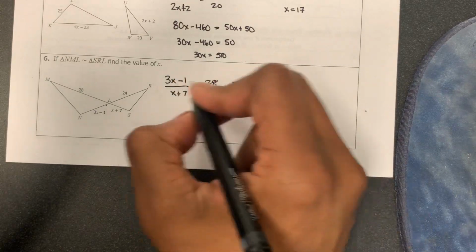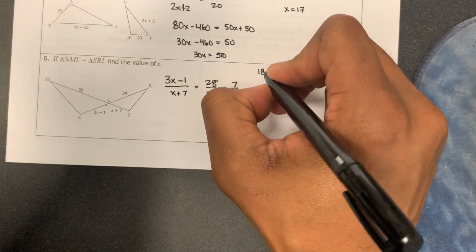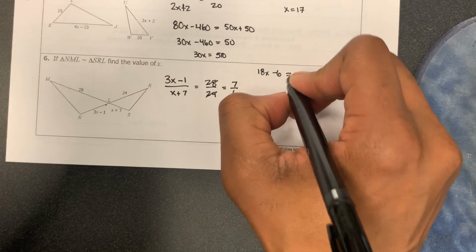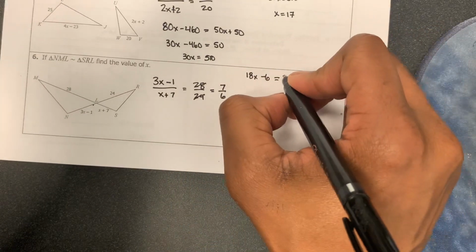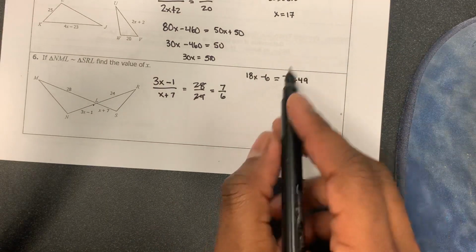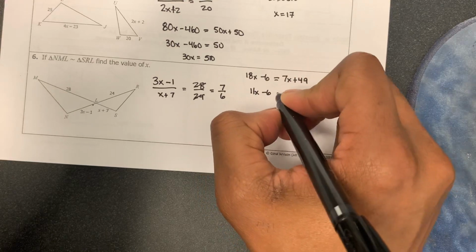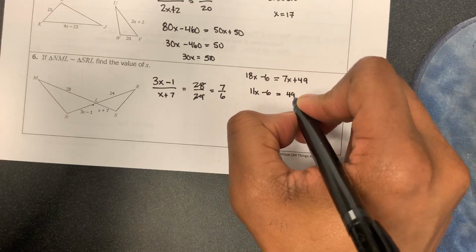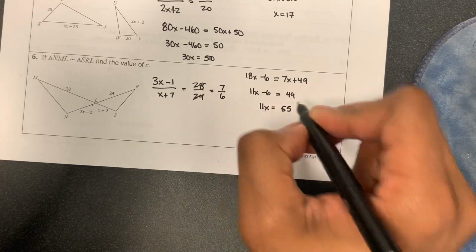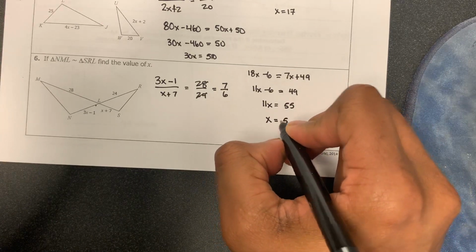So now if we cross multiply, we get smaller numbers if we want to do mental math. So we get 18x minus 6, 6 times 3x minus 1, equals 7 times x plus 7, which is 7x plus 49. And then we subtract 7x from both sides. We get 11x minus 6 equals 49. We add 6 to both sides. We get 11x equals 55. And we divide both sides by 11. X would equal 5.